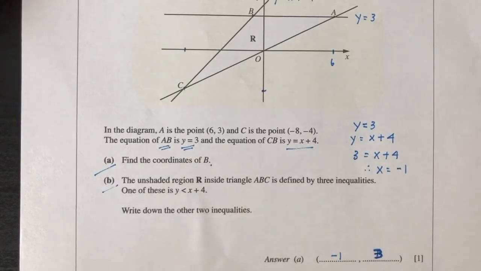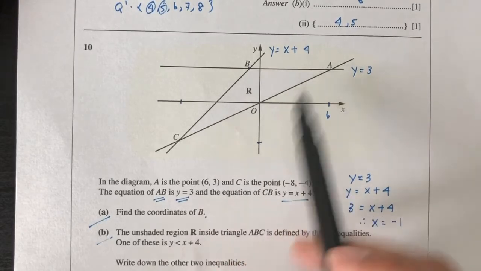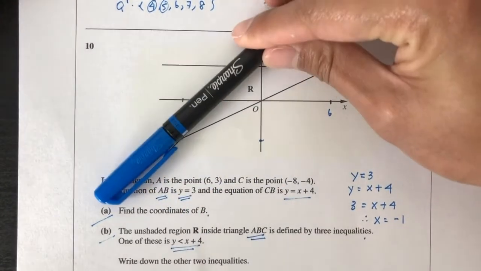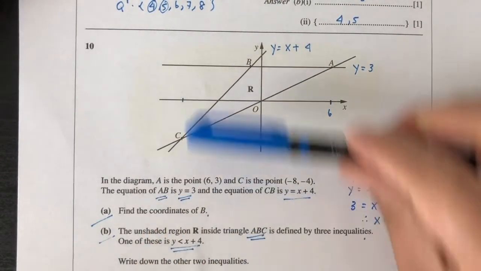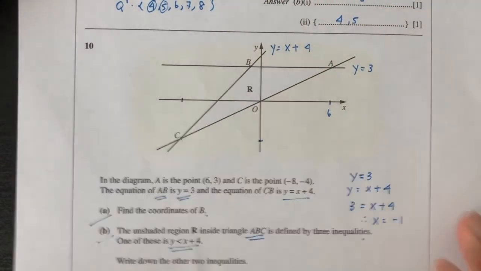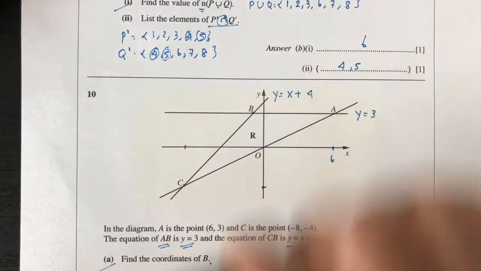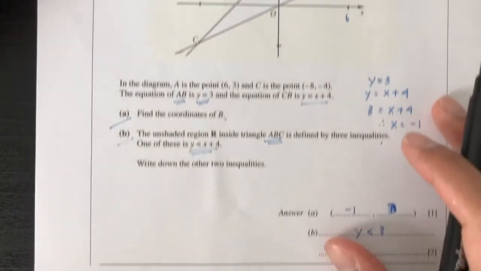Now for part B, the unshaded region R, this is the region R here, inside triangle ABC, is defined by 3 inequalities. One of these is this one. This is basically this line, less than this line. Now we also have this one, it needs to be less than this, so it will be y less than 3. And the last one, it needs to be more than this. So we have to find the equation of this line. Let's find the equation of line AC.